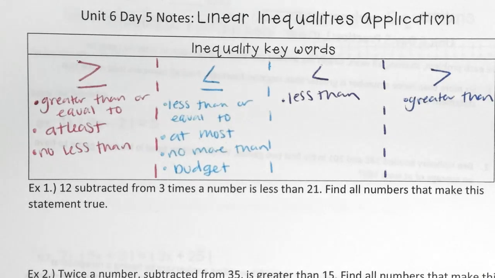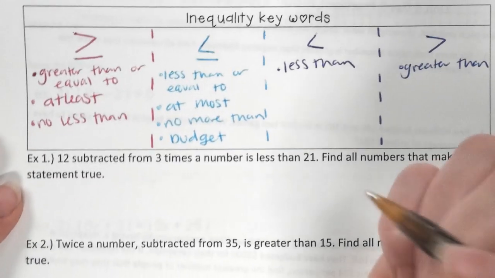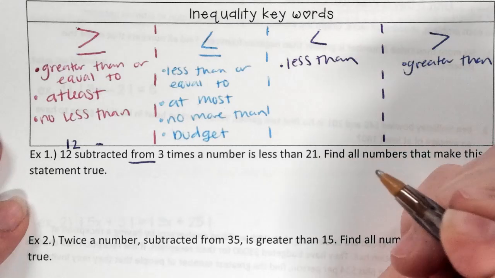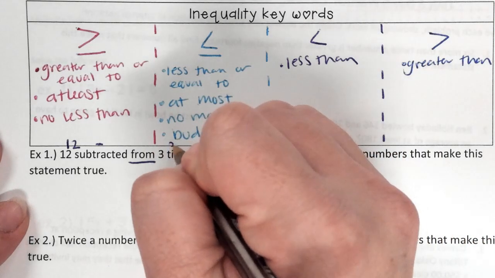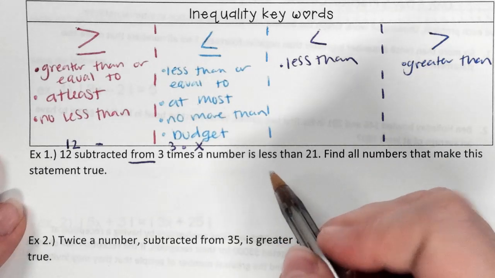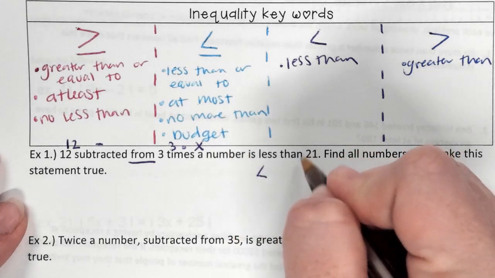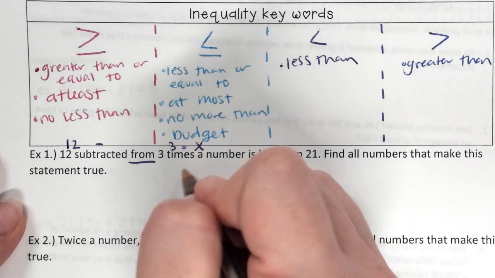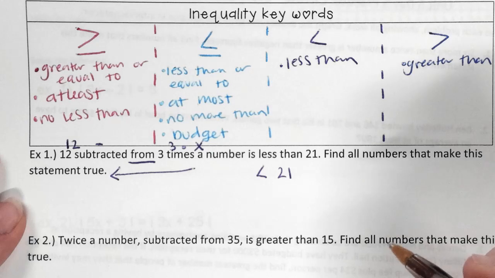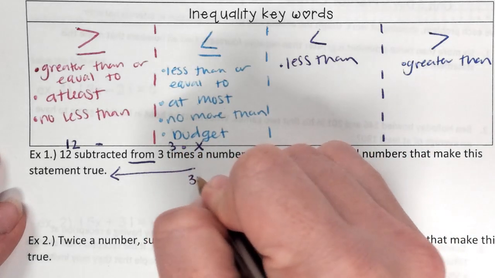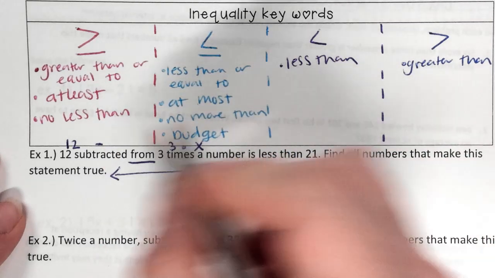Okay, so we are gonna do number 1. So number 1 says 12 subtracted from 3 times a number that we don't know, and then it says is less than, so less than 21. Now, going back, when you see the word from, it means you're gonna write it backwards. So what's coming first? 3x minus 12.